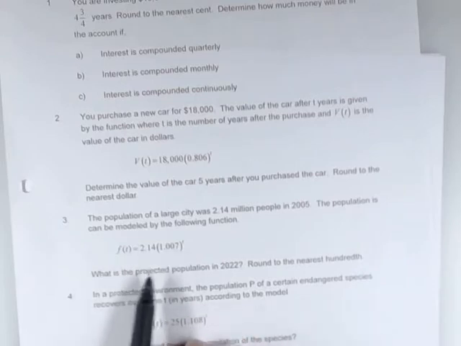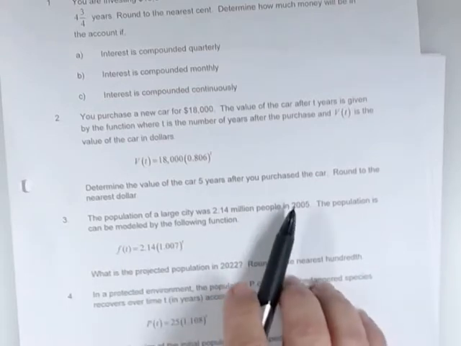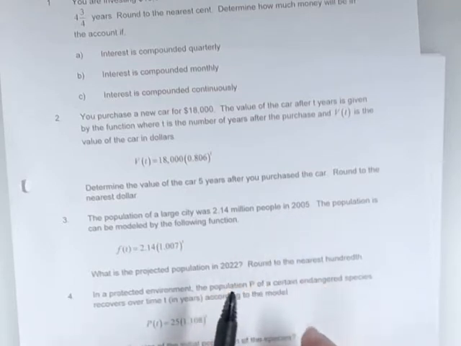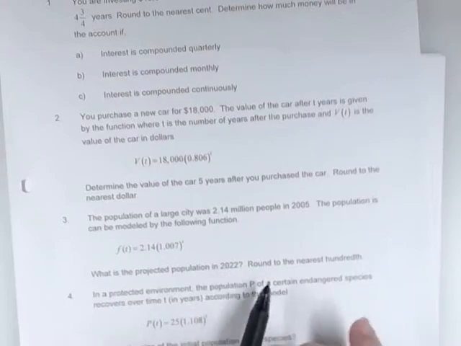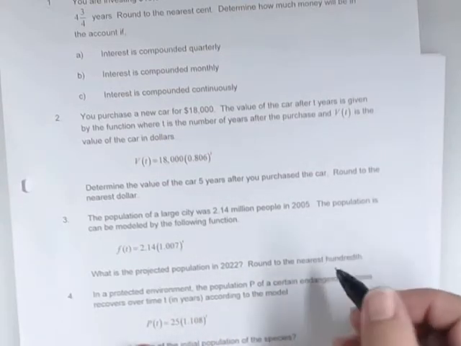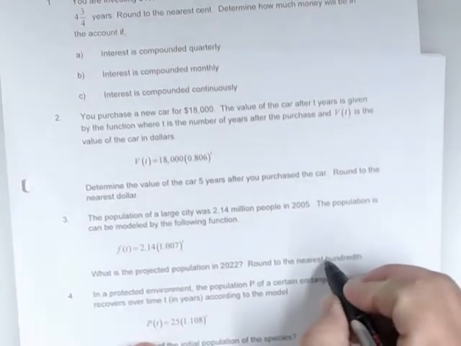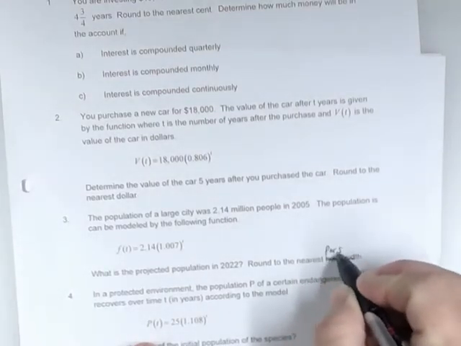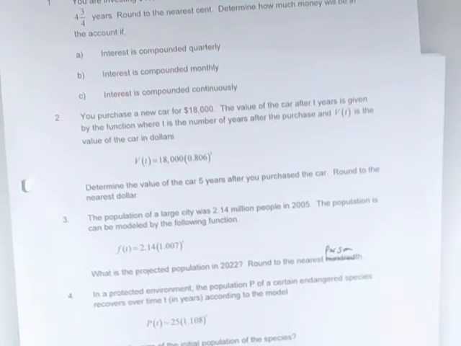Okay, so now the question is, this was 2.14 million in what year? 2005, and they want to know what's the projected population in 2022, and then round to the nearest. I don't know why I said 100. I should have said the nearest person. Just go ahead and do that, nearest person. Oh, I know why I said the nearest 100th.